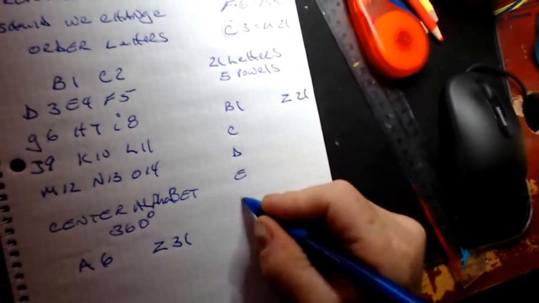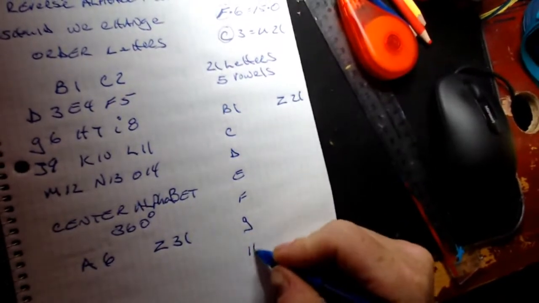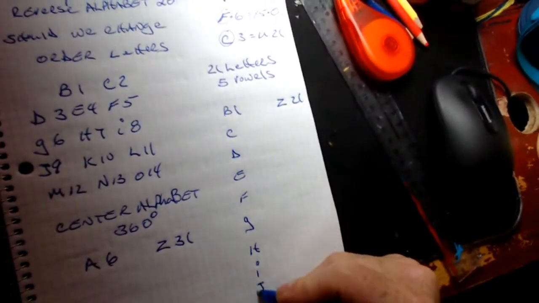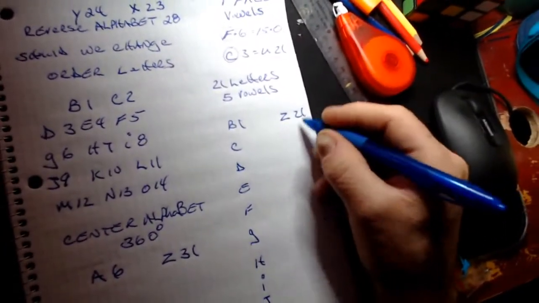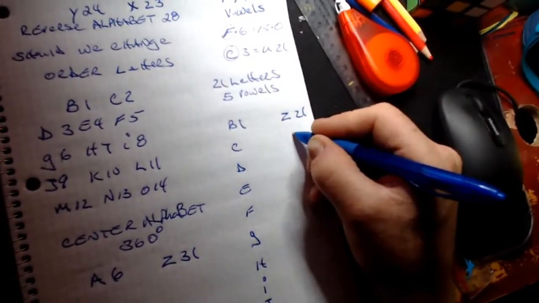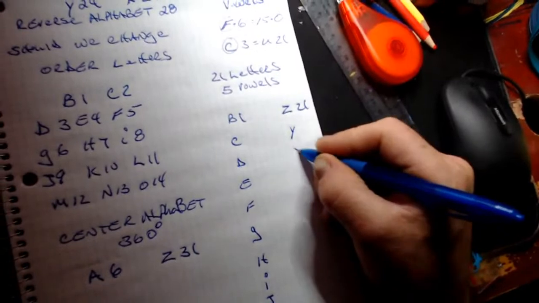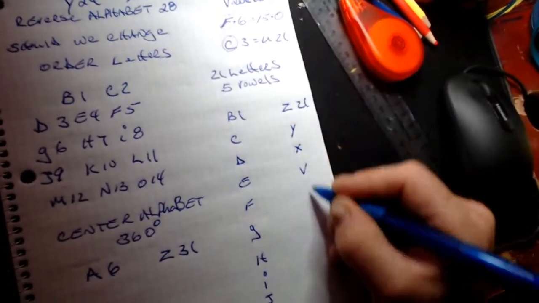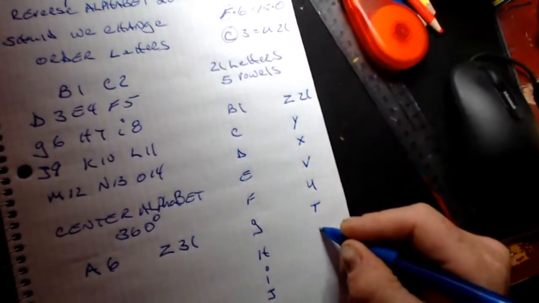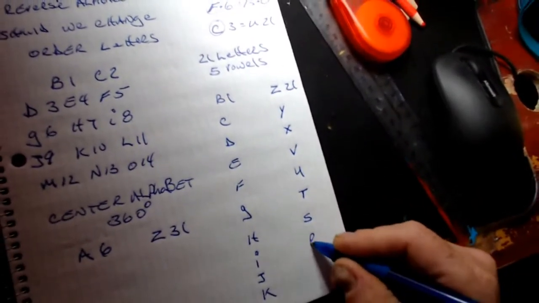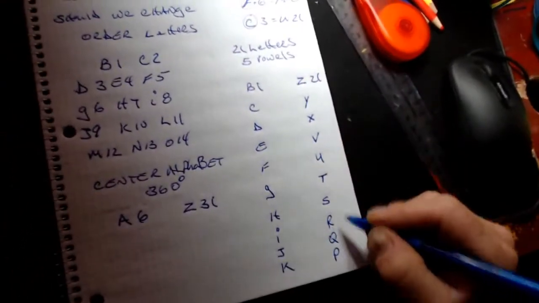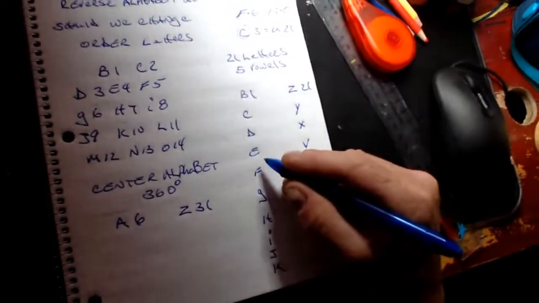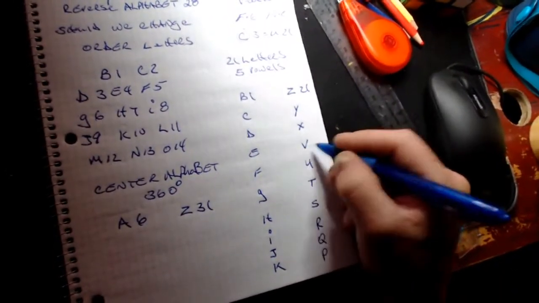Okay, so we have C, D, E, F, G, H, I, J, K. We'll get down to here. So now we have the reverse alphabet. So we now have the Y, X, V, U, T, S, R, Q, and P. The only reason I remember is because I know them by number. I really don't know the alphabet. I mean, if you tell me E and I know the reverse is V, I know it's the 22nd letter.